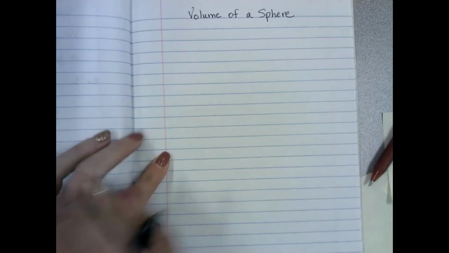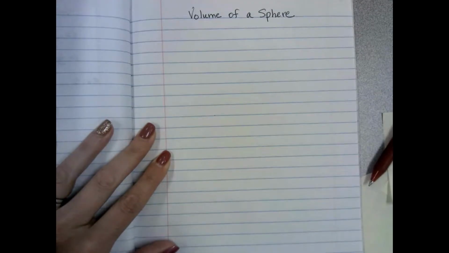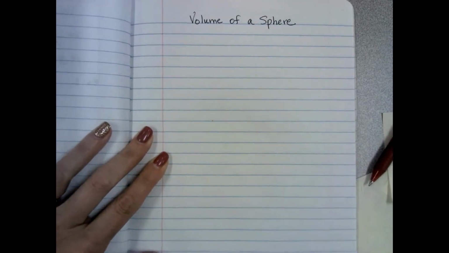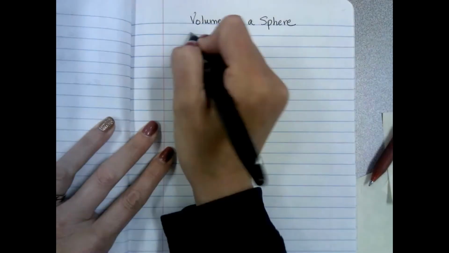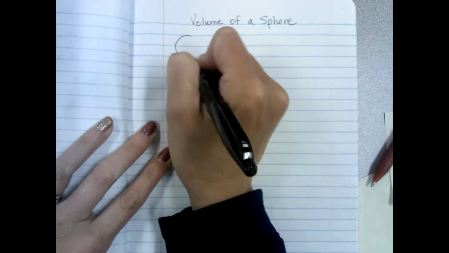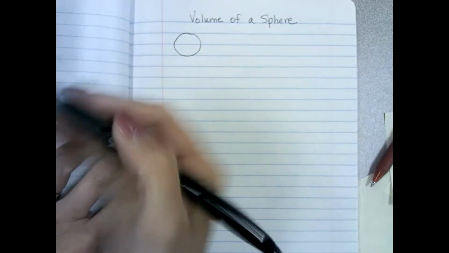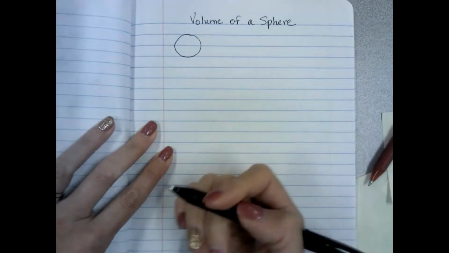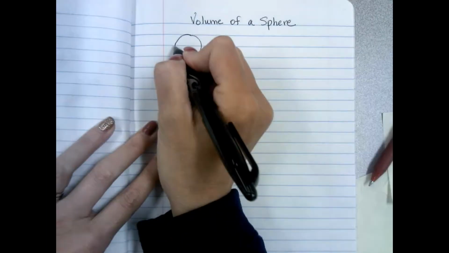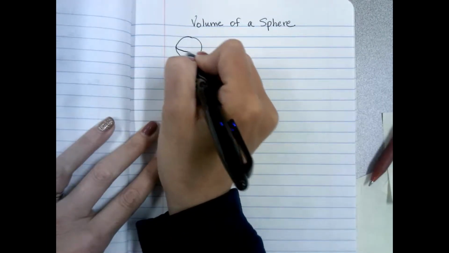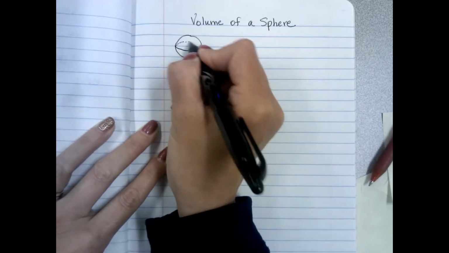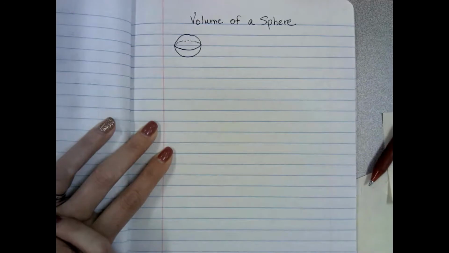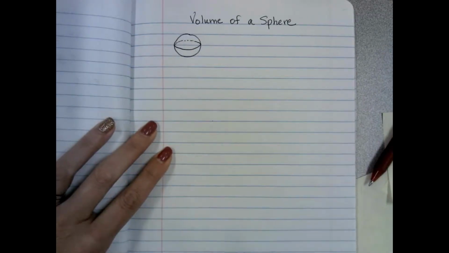Volume of a sphere. Now, a sphere is probably the hardest object for me to draw personally as a three-dimensional object. So what I like to do is start with a circle, and then to try to give it that illusion that it's coming out towards you like a three-dimensional object would. So that kind of arc. And then to show that it also goes out around the back, I give it a little dotted line like that. So hopefully that gives it a little bit more of a three-dimensional shape.